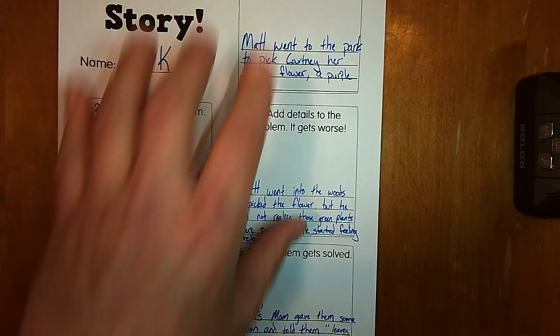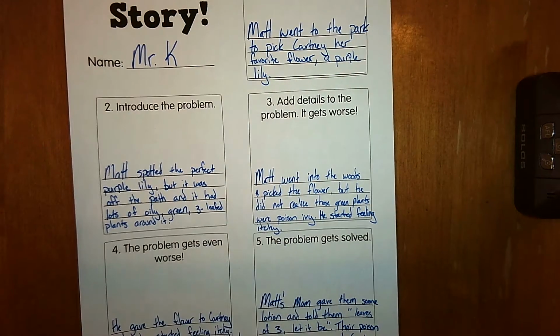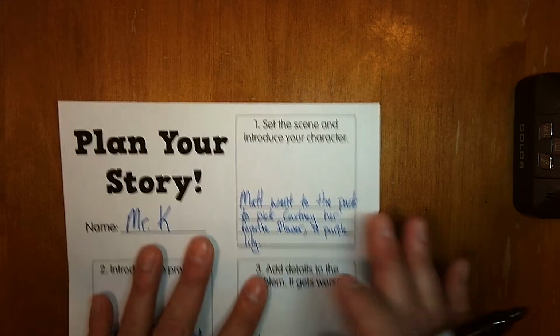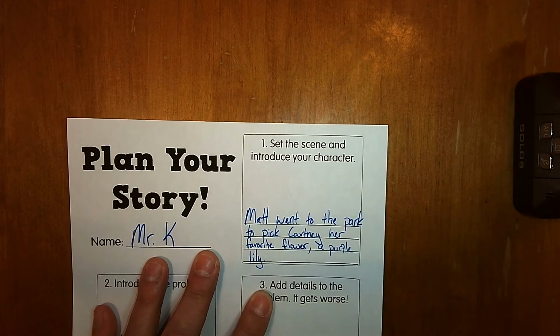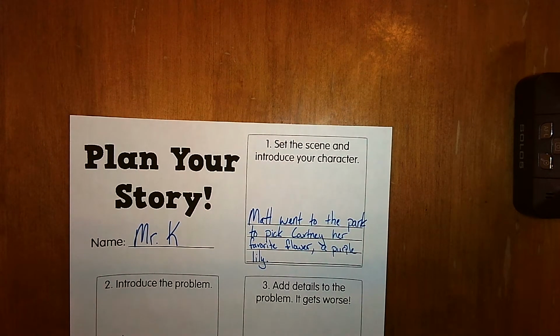So I've already thought all of this through, and I have 5 pages that I can write about. But right now, I want to focus on setting the scene and introducing my character. But before you start writing, make sure you have an idea of what your story is going to be about.